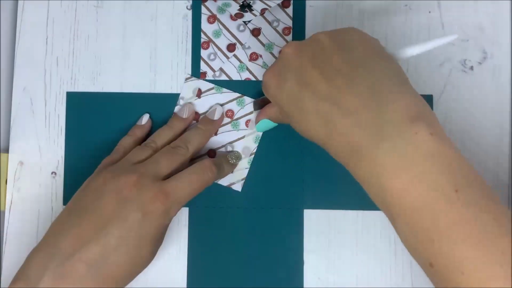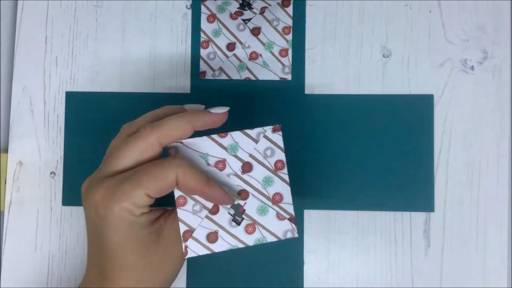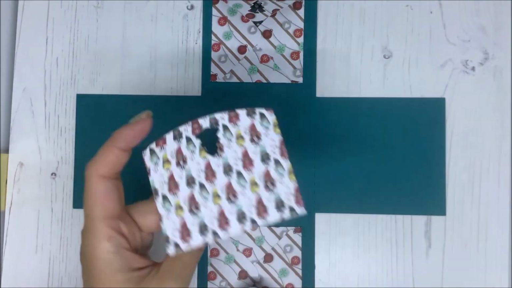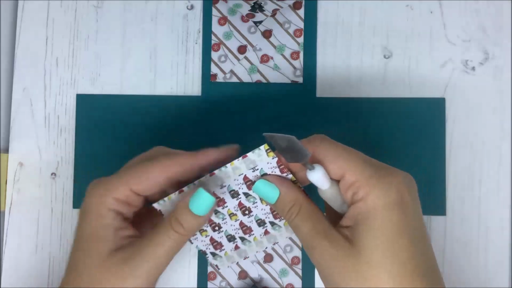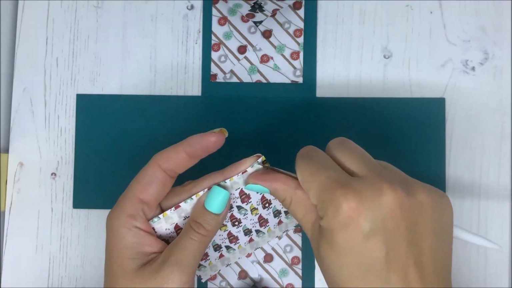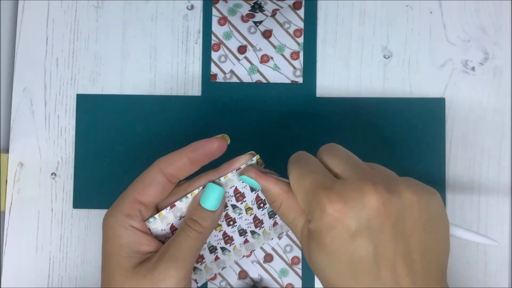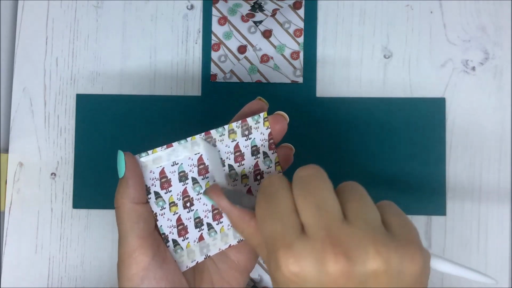And then I'm going to do the same with the second one. And these are the lift up flap parts. Again, I just folded it over and I'm using some double-sided sticky tape to stick it to the base of the card.